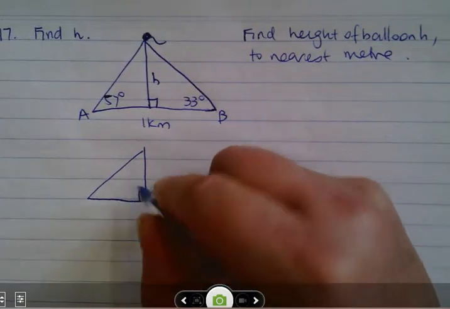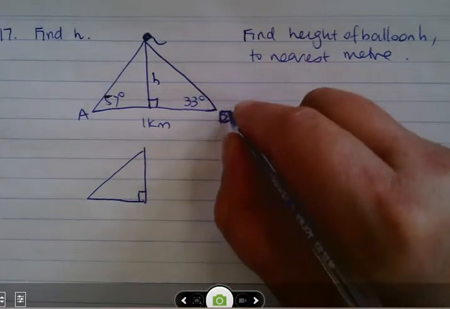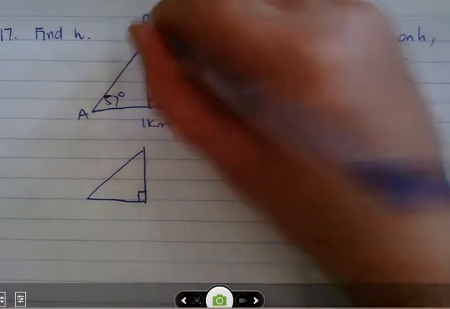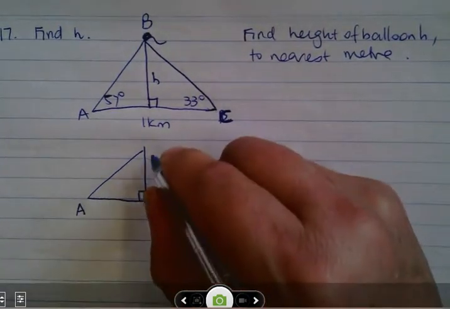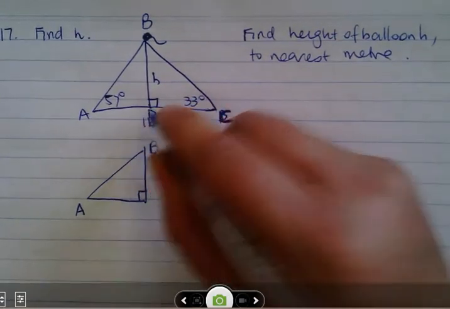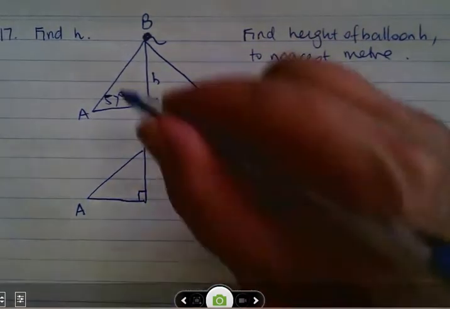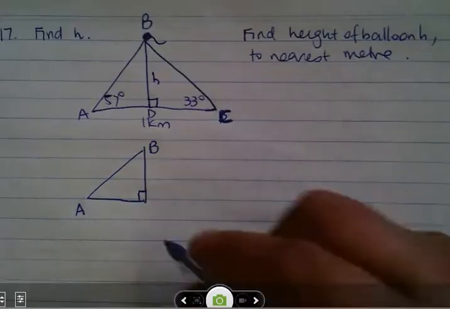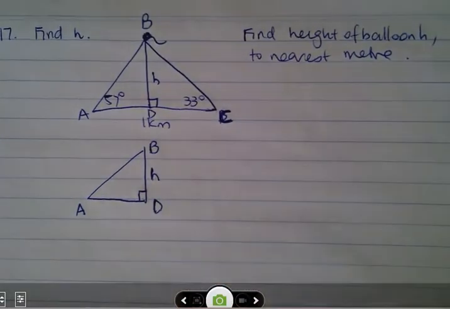Okay. All good. Can I call this one C actually? And I'll call B for balloon. So I've got A, B. I'll call this one D in the middle. So I've got A, B, C, D there. I want to work out that height.